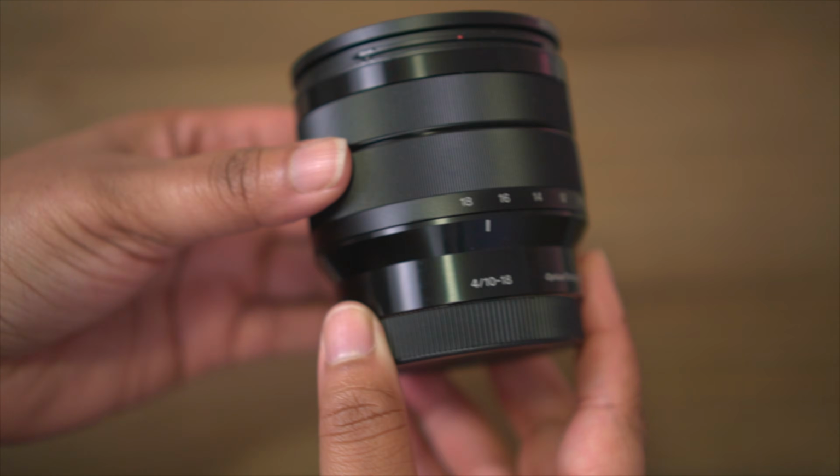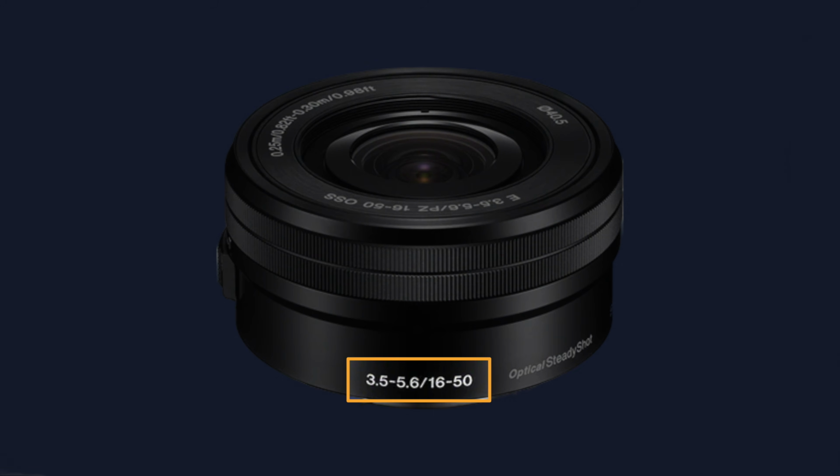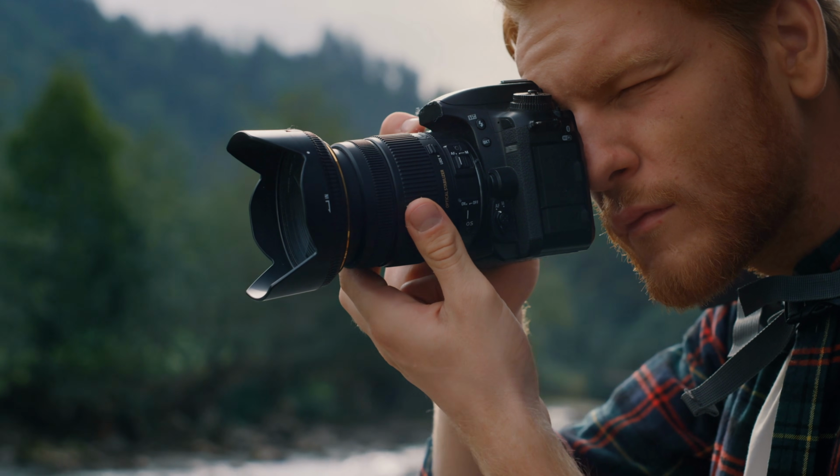which leads me into my third recommendation, which would be the 10 to 18 f4 lens. Here's the kicker: this is a constant aperture lens. That's why you see it has specifically noted the f4 instead of an f3.5 to 5.6. You zoom in and out and it'll stay at f4, so the aperture is not going to change, which is really great when you're vlogging.